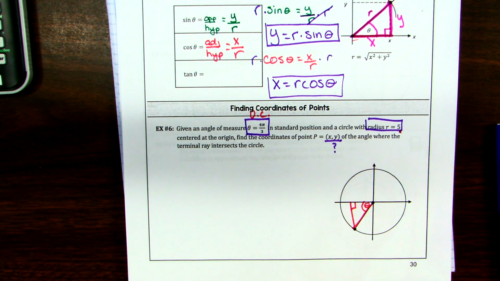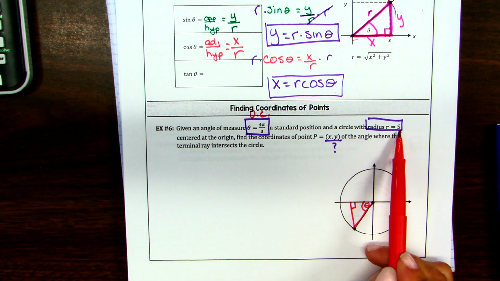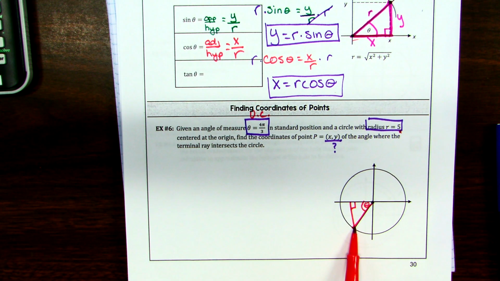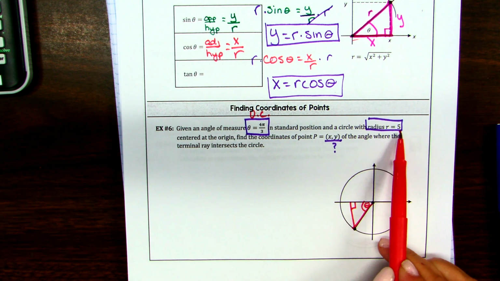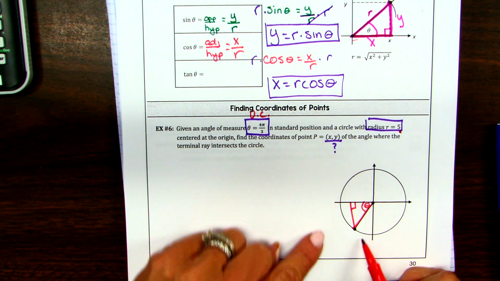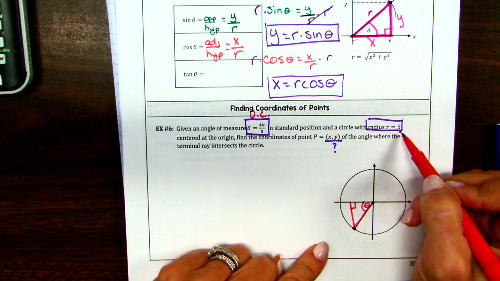Radii are all 1. That's why it's called the unit circle. Unit means 1. Now we're changing the radius to 5. That's going to change the ordered pair, because if we were talking about a radius of 1, that's what you just wrote on that paper. We already know the ordered pair when the radius is 1.